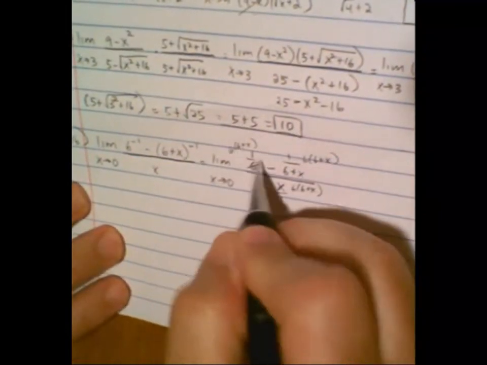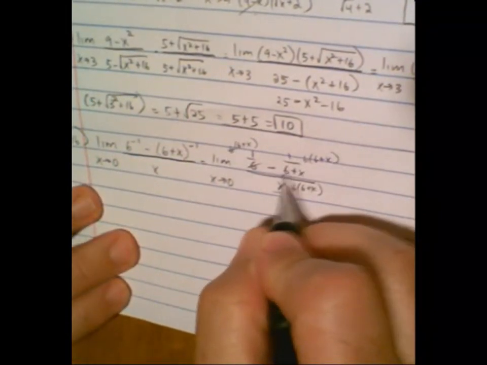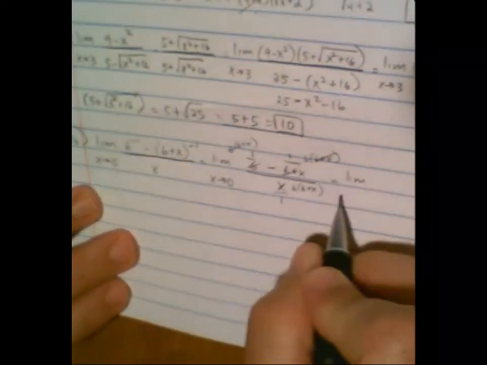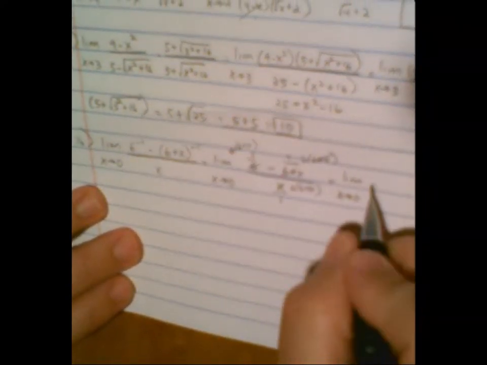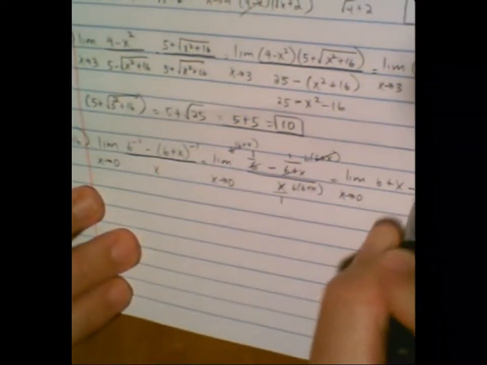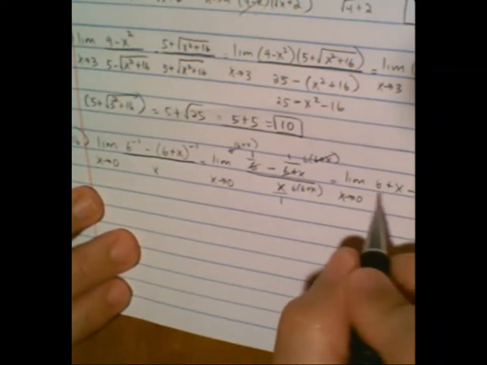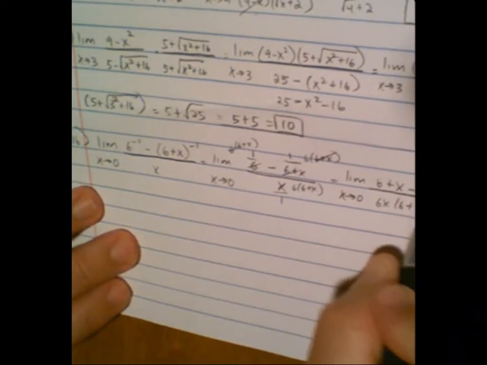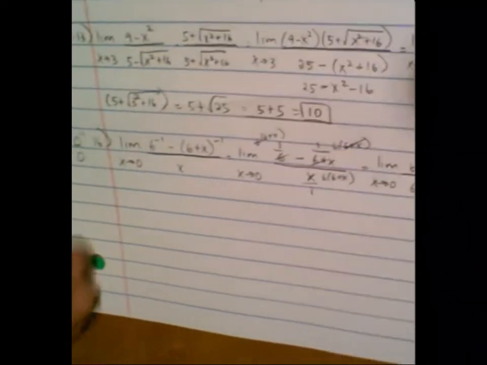And the 6's are going to cancel, and the 6 plus x's are going to cancel. And we're going to be left with the limit as x approaches 0 of 6 plus x minus 6 over 6x times 6 plus x.